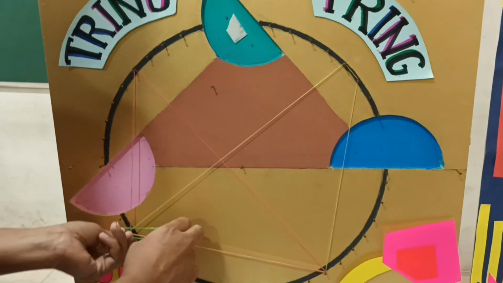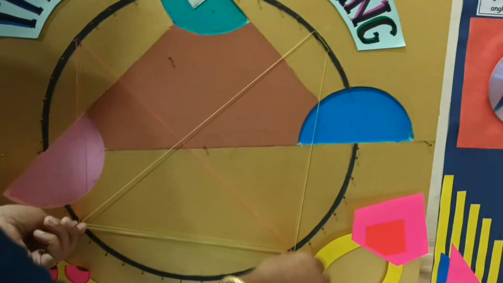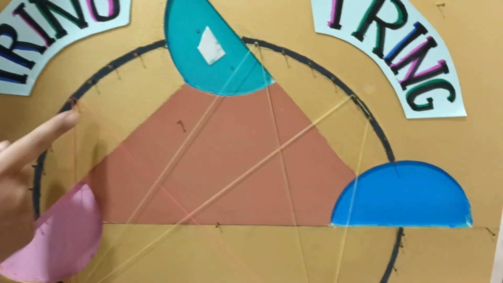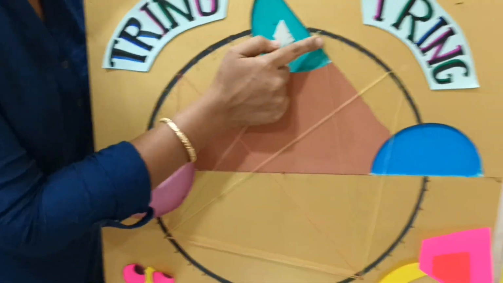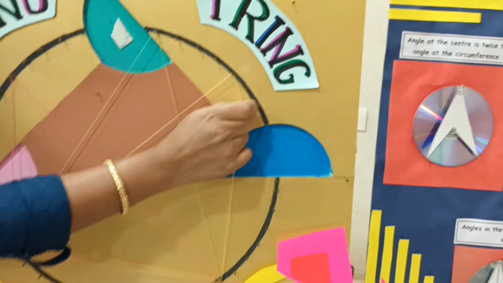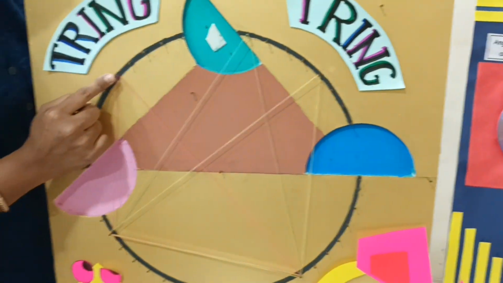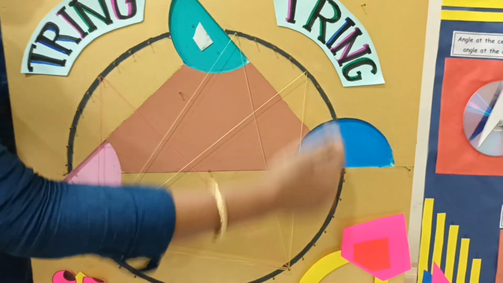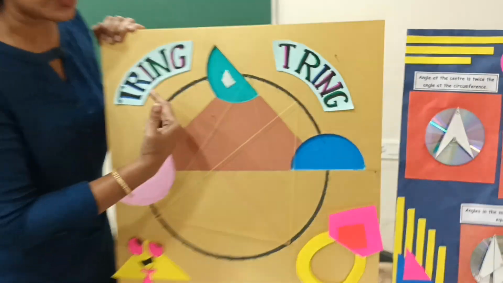If we want, we can make another angle using the same segment, and then we can ask the children to measure it. When they measure it, they'll find this angle and this angle would always be equal. So this shows that angles made in the same segment on the circle are always equal.